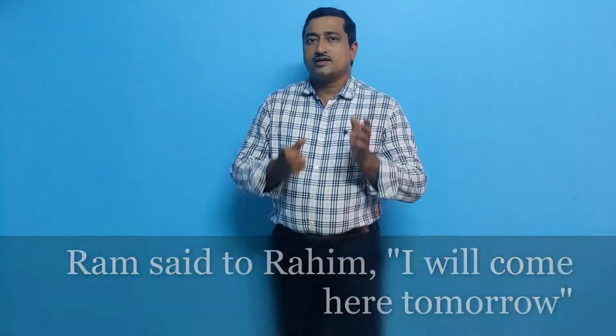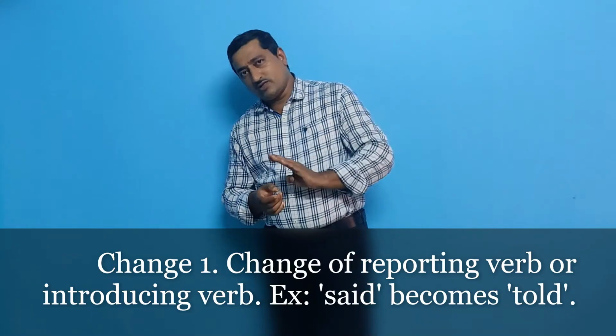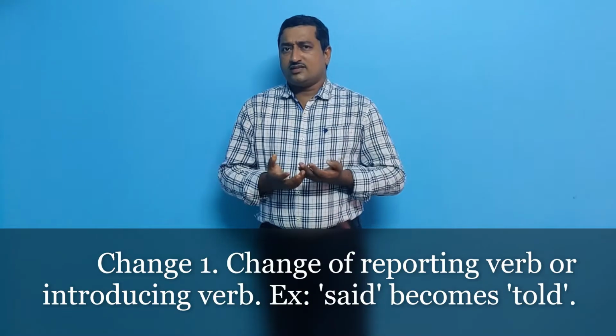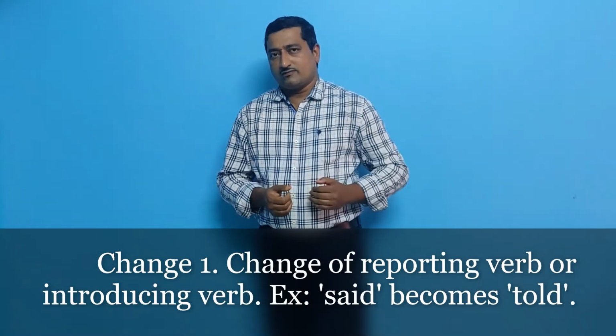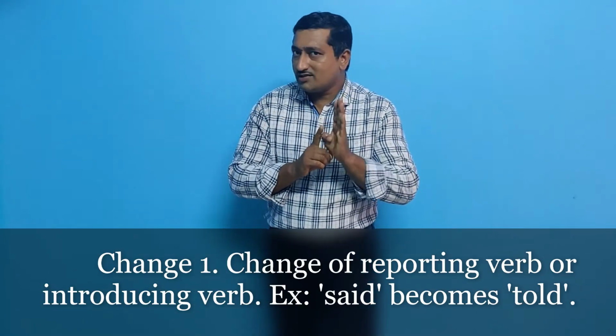So the reporting verb change is the first change you notice. The first change you have to make while changing direct speech into indirect speech is the reporting verb change. Let's see some more possibilities of reporting verb changes later. Let me go ahead in this example. So here Ram told Rahim.